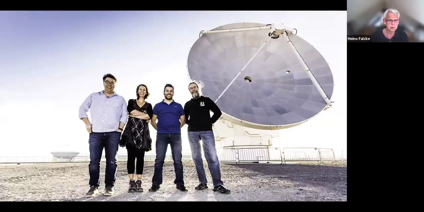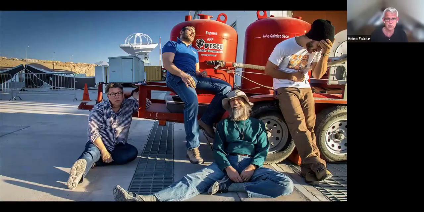And so this was our crew here in Chile before the observations. Quite happy. We observed for almost 2 weeks, day and night. And we had perfect weather, which was also important. And so it was very tiring. So that's how they looked after the observations.